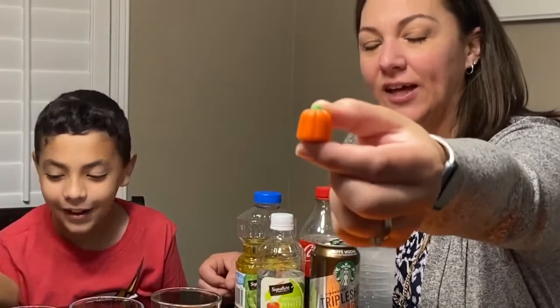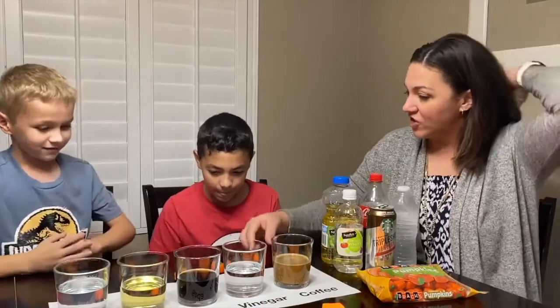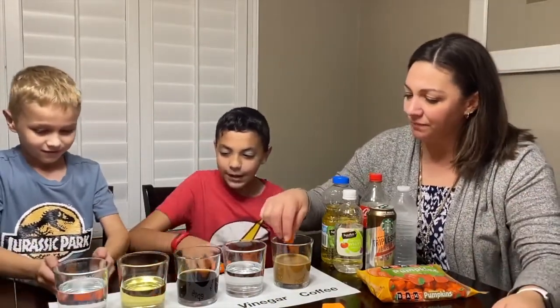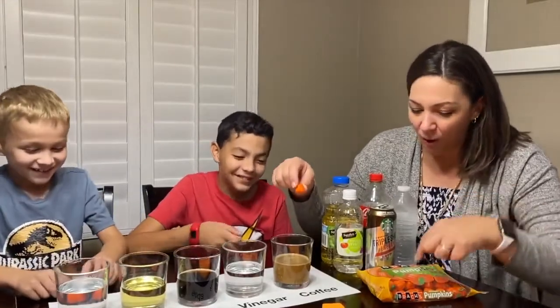Okay, so here's a close-up look at our little candy pumpkins, so you can see what they look like to start. And what you guys are gonna do, you can each take two. I'll do the coffee one. We get to eat them? No, we don't eat in the lab, right? Got a whole bag here.